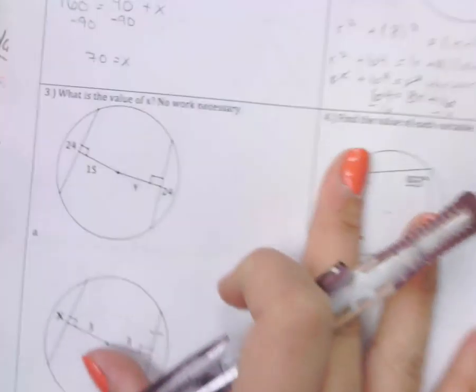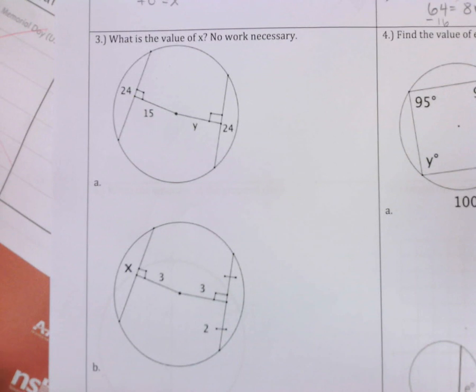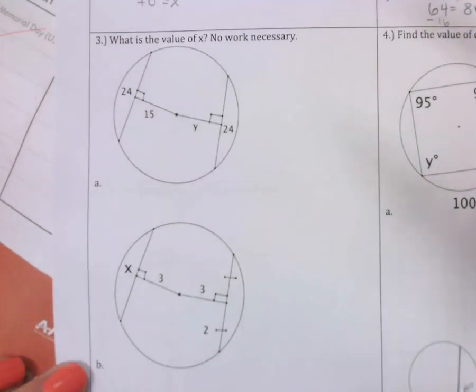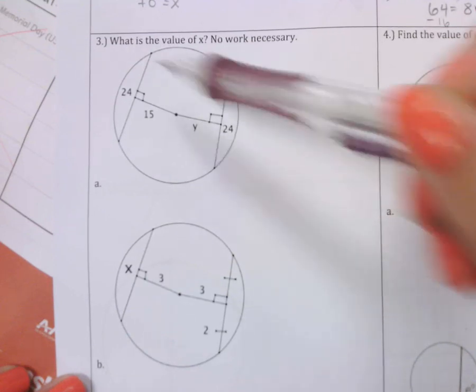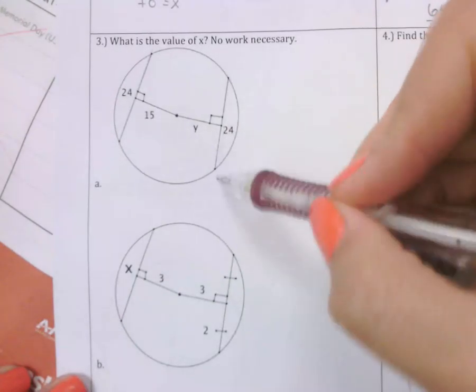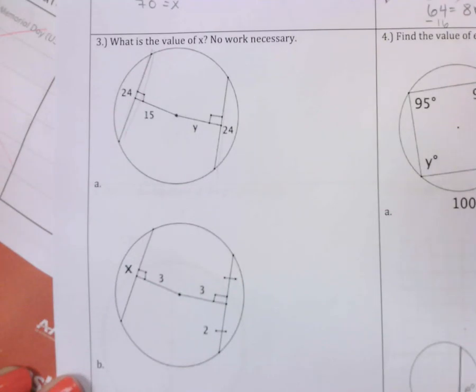Okay. So for 3, it's really just like knowing the theorems. You don't really have to do a whole lot of work. So one of the theorems says that if the radii are equidistant from some chords, then this is going to be the same as this.